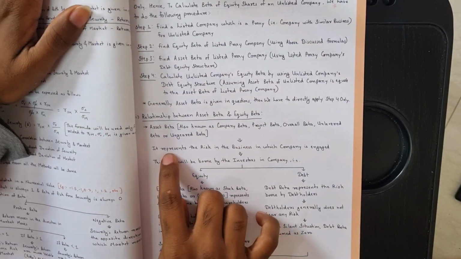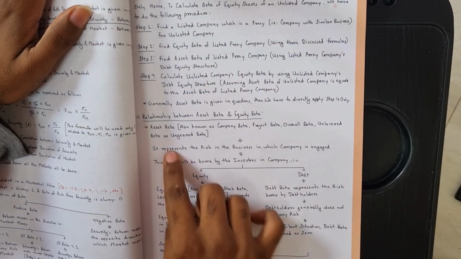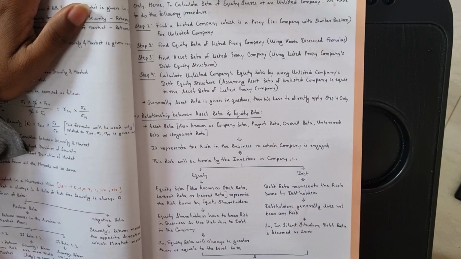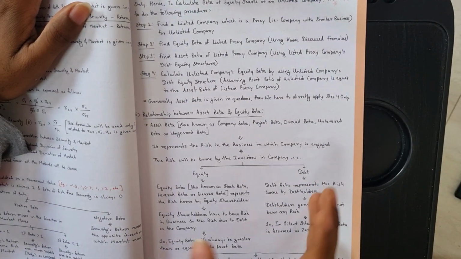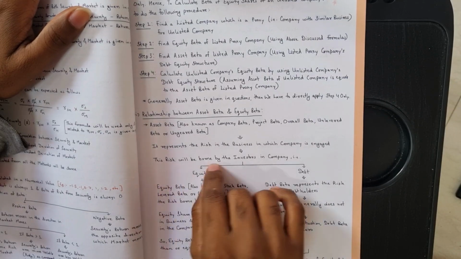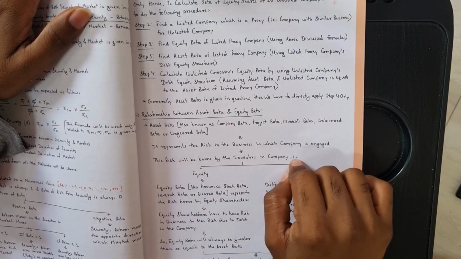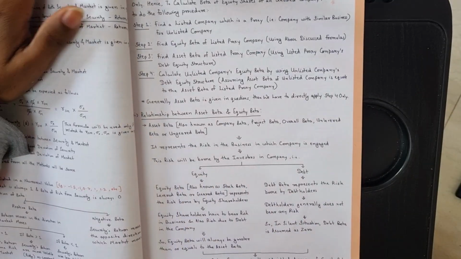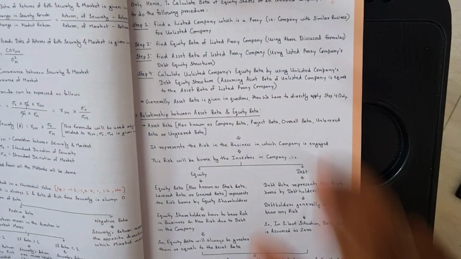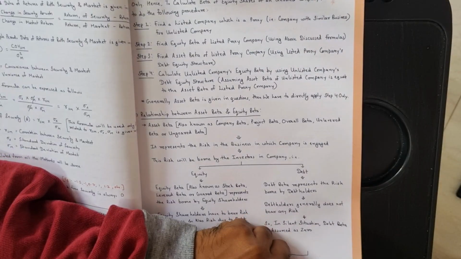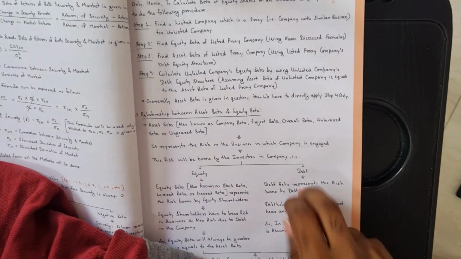Next, it represents the risk in the business in which the company is engaged. I told you that is the industry. Next, this risk will be borne by the investors in the company, that is your equity and debt. A company specific risk or an industry specific risk is borne by both, that is your equity and your debt.